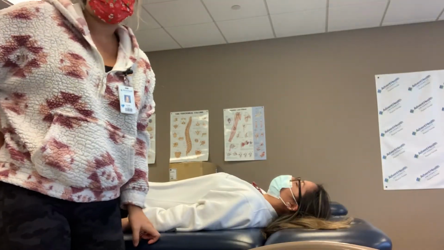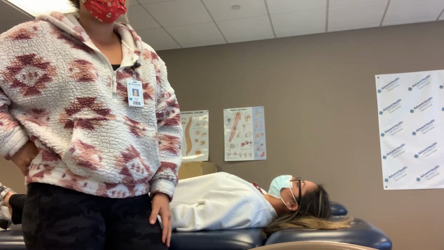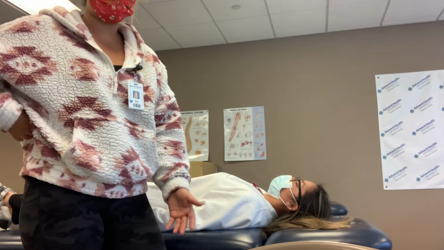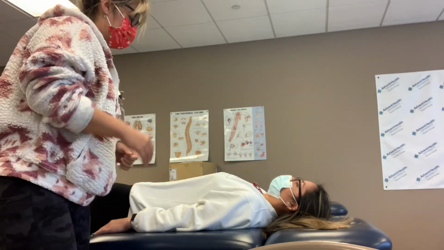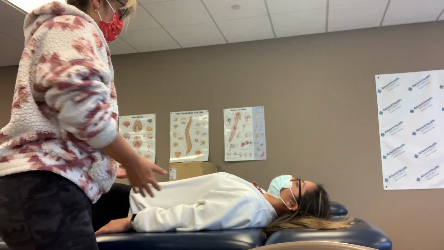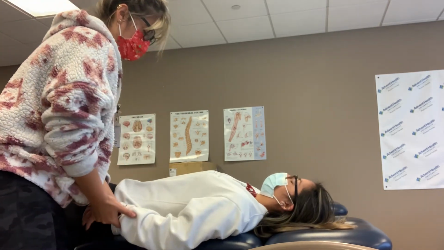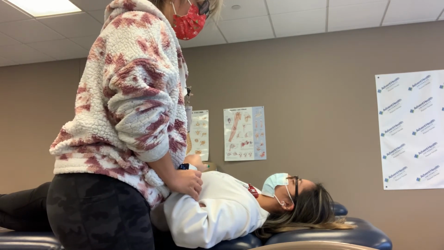So the next test that I'll be doing is an upper limb tension test for the median nerve. This is one of the ways that we can differentiate between a nerve root problem and a peripheral nerve problem. So for the median nerve, I'll have my patient in supine. Can you actually scoot towards me a little bit more? Awesome, okay. I'm going to hold her hand here and keep it in some flexion.